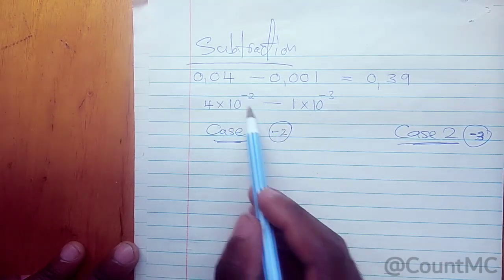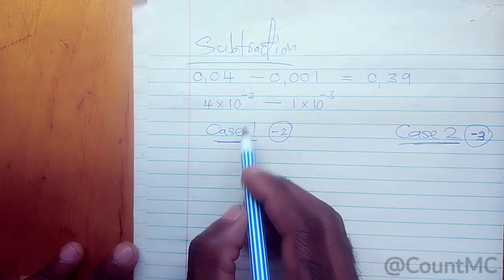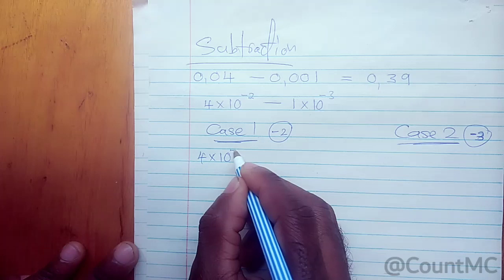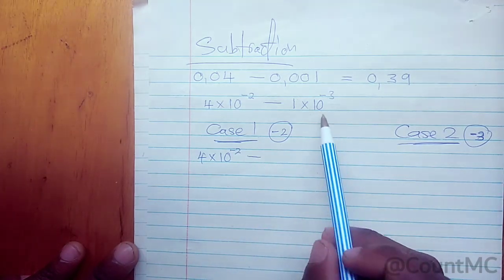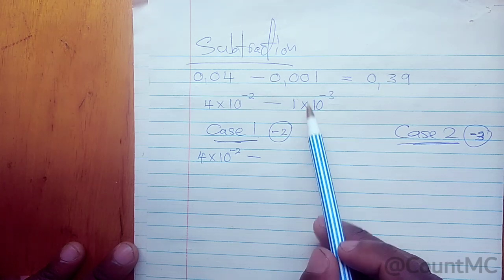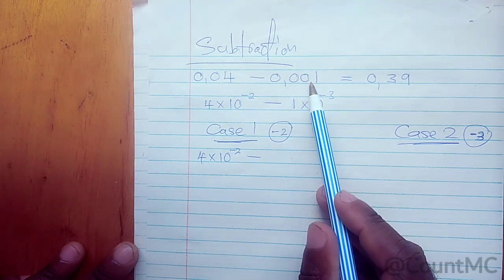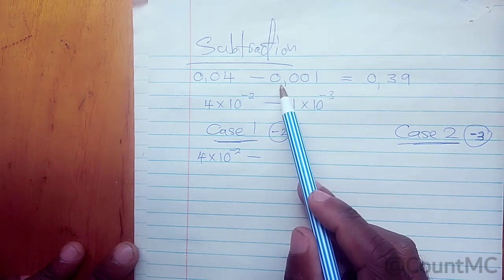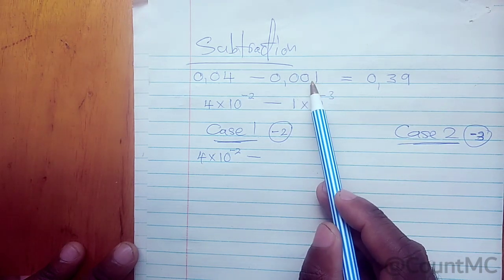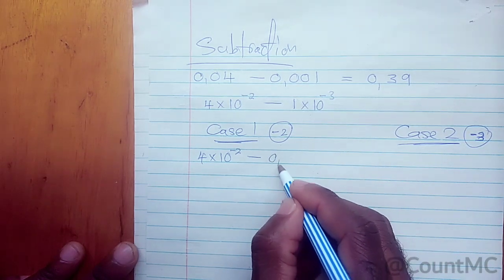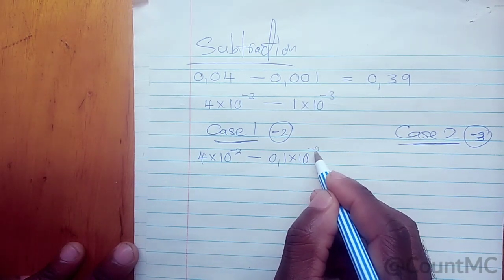Let's convert everything to power minus 2. So this one is already in power minus 2, so it's 4 times 10 to the power minus 2 minus this one. Let us convert it to power minus 2. So this was 1, 2, 3. We only need 2. So this will be 1, 2. Position 1, position 2. So this will be 0.1 times 10 to the power minus 2.